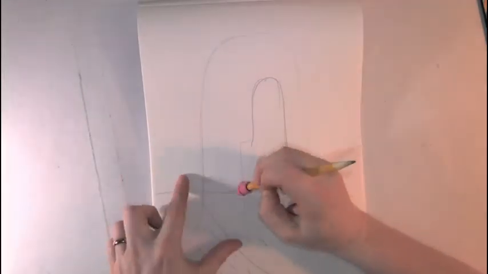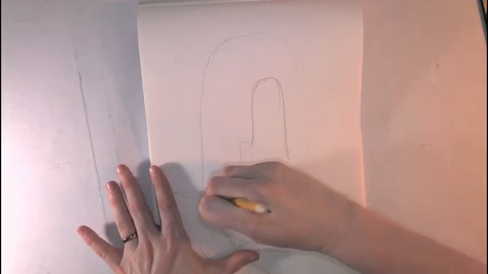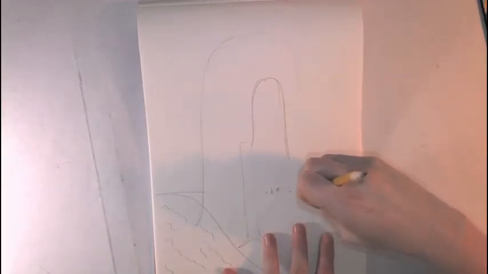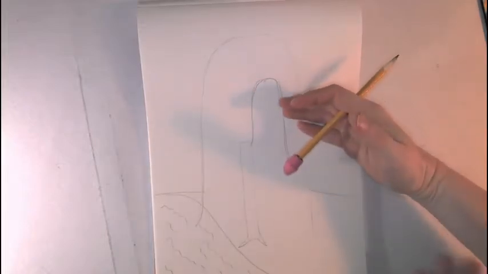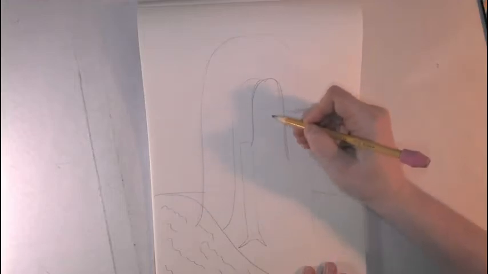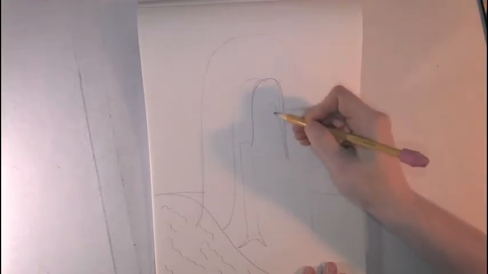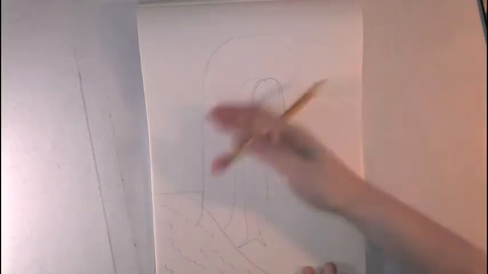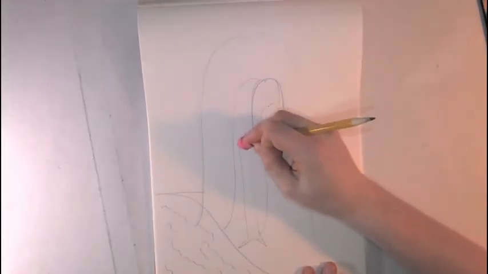And we're going to erase that line in the back. And we're going to draw some more droopy lines. Some people have told me this before, it looks like we're drawing hair. It kind of does. It's okay. I won't laugh if you say that.